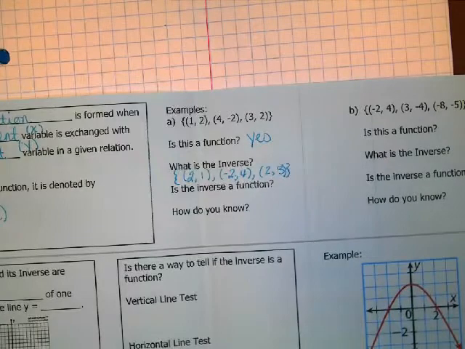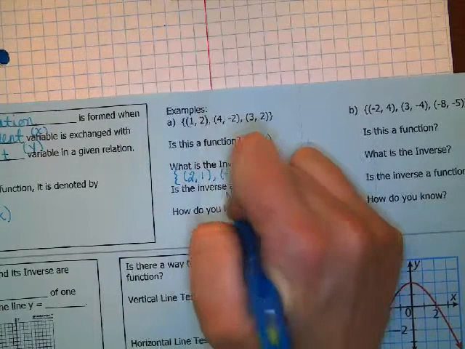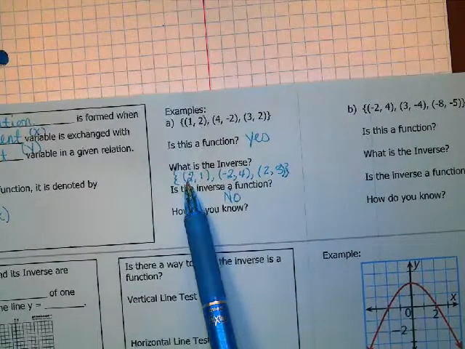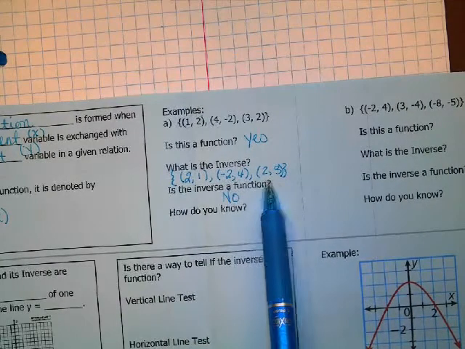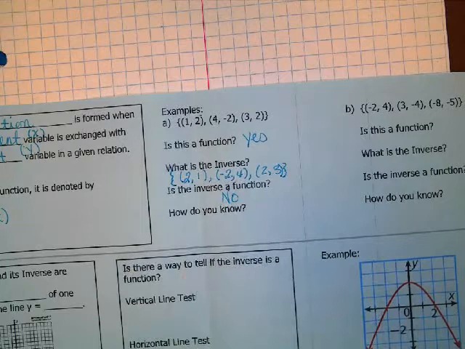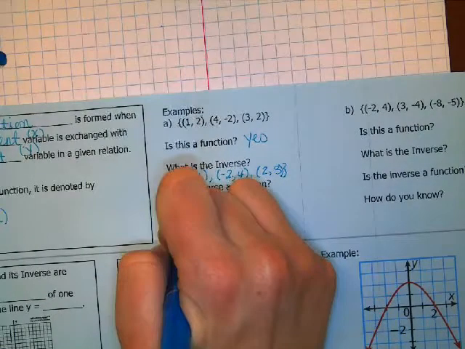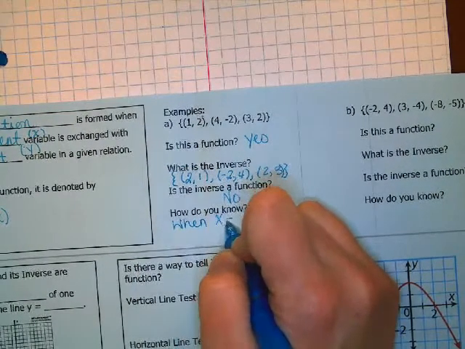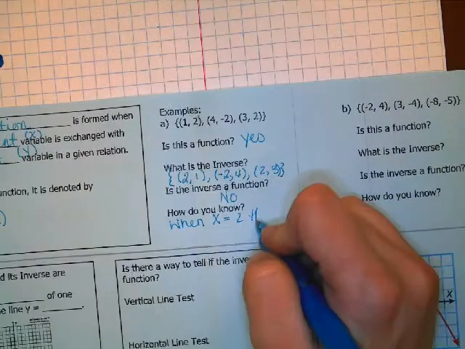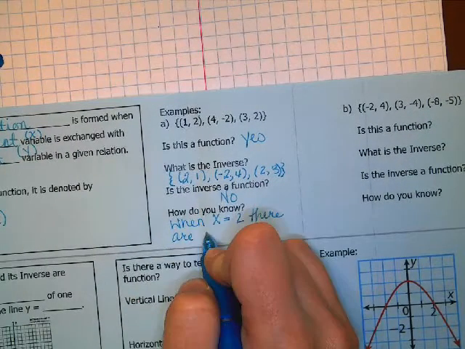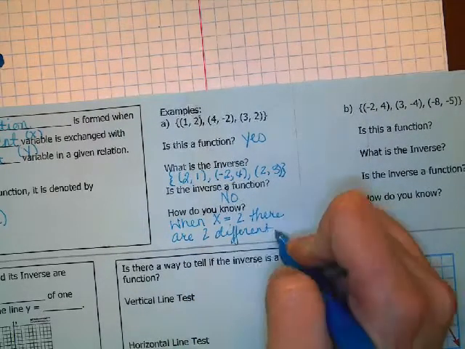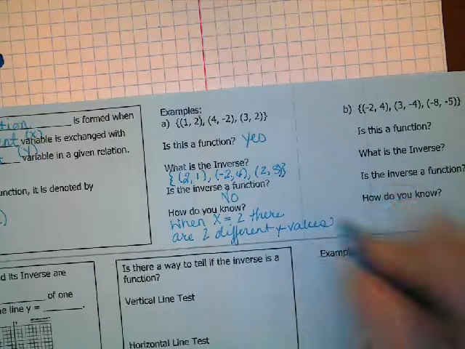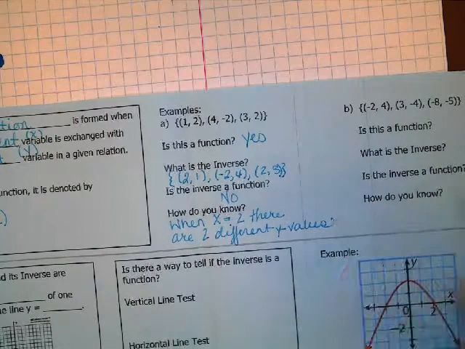Now the next question says, is the inverse a function? Well, the answer is no. And the answer is no because what you can see here is when I input 2, I output 1, and when I input 2, I output 3. So for the input x is 2, there are two different outputs or y values. Two different y values.